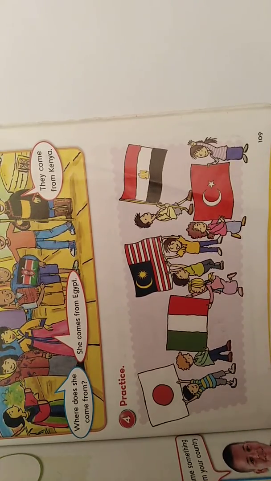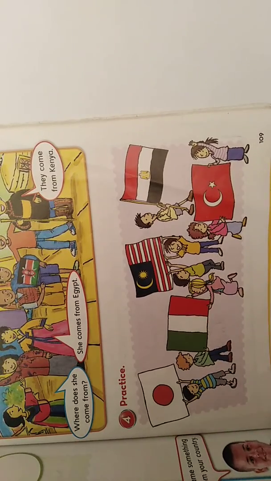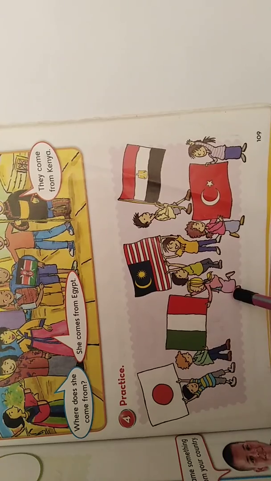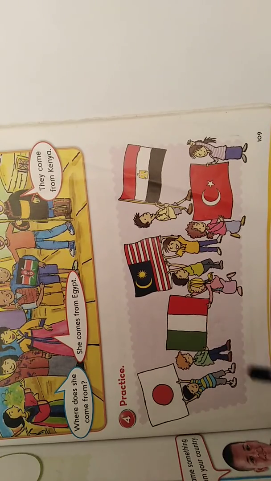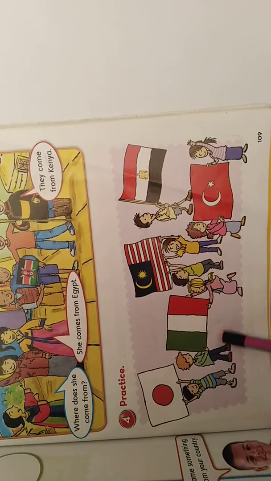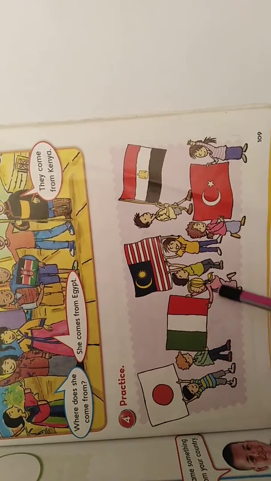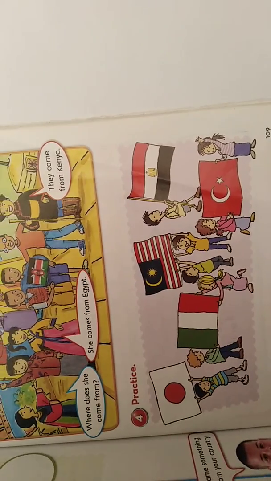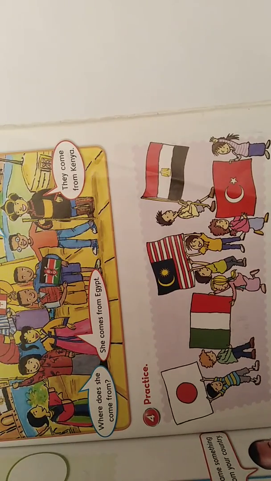He is Japanese. Nationality, for this boy, is Japanese. Right? Okay. Look at the boy and the girl here, and we have the flag of Italy. Where do they come from? They come from Italy. Then they are Italian.